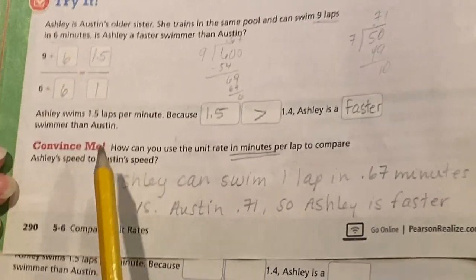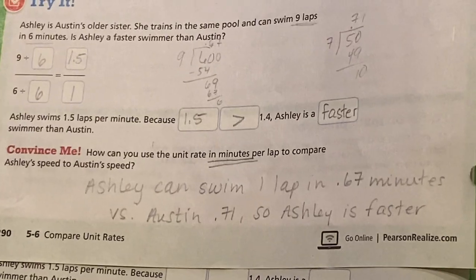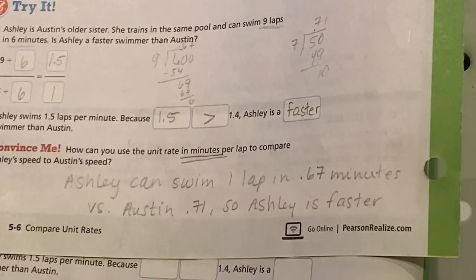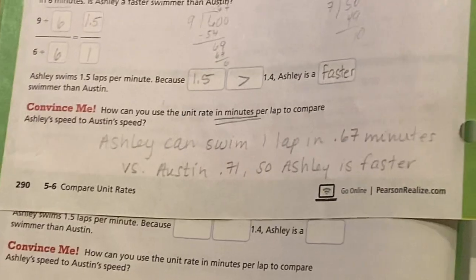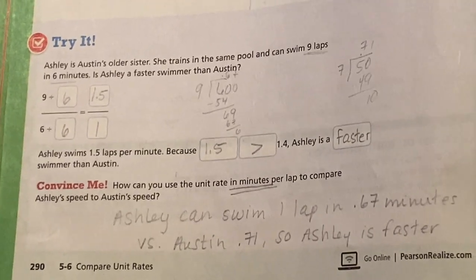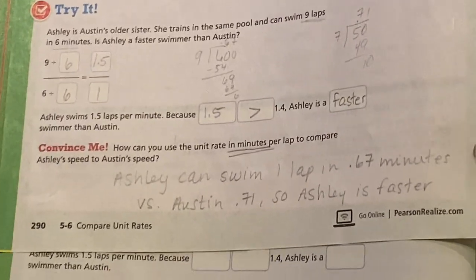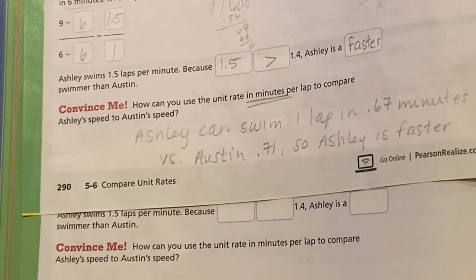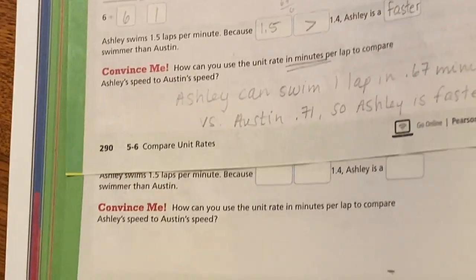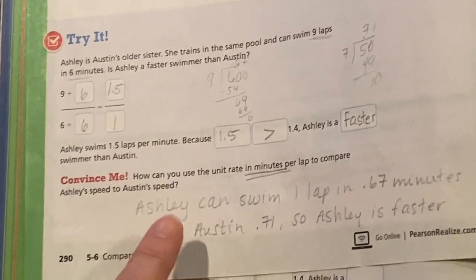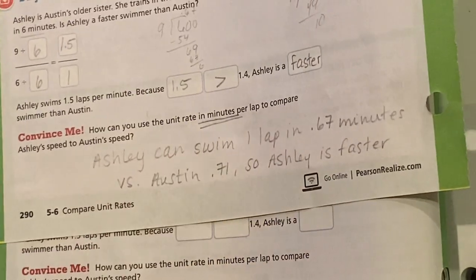All right, so how about this one? Convince me. How can you use the unit rate in minutes per lap to compare Ashley's speed to Austin's speed? Well, Ashley can swim 1 lap in 67 hundredths of a minute versus Austin, who can swim 71 hundredths. So Austin takes 71 hundredths of a minute, so Ashley is faster. So what I did there is the reverse. Up here, we were looking for how far in 1 minute. Down here, we're looking for how many minutes for one lap. So you just reverse your division there.